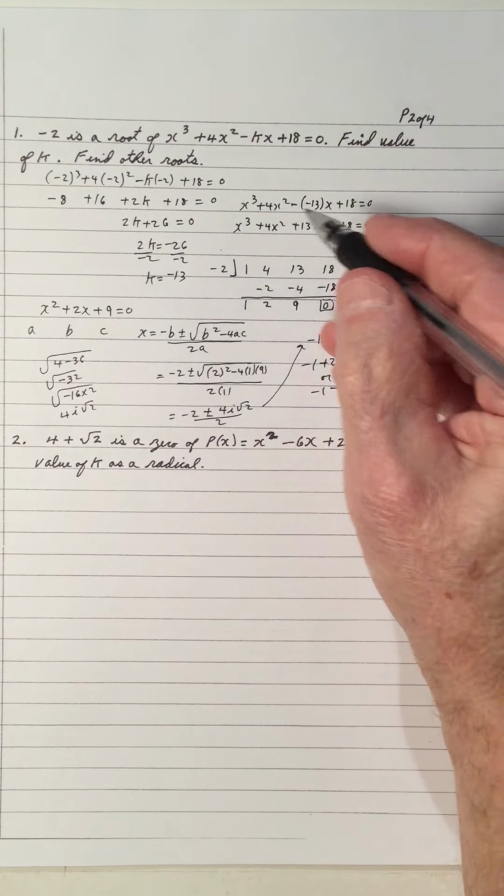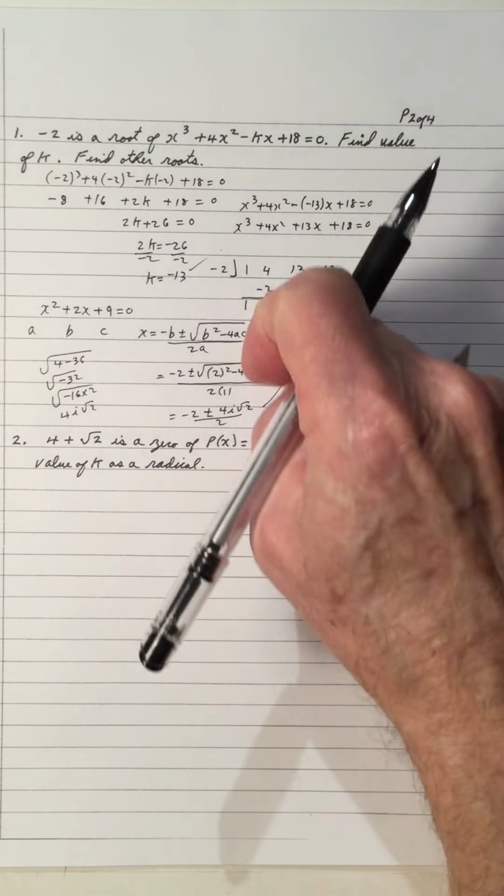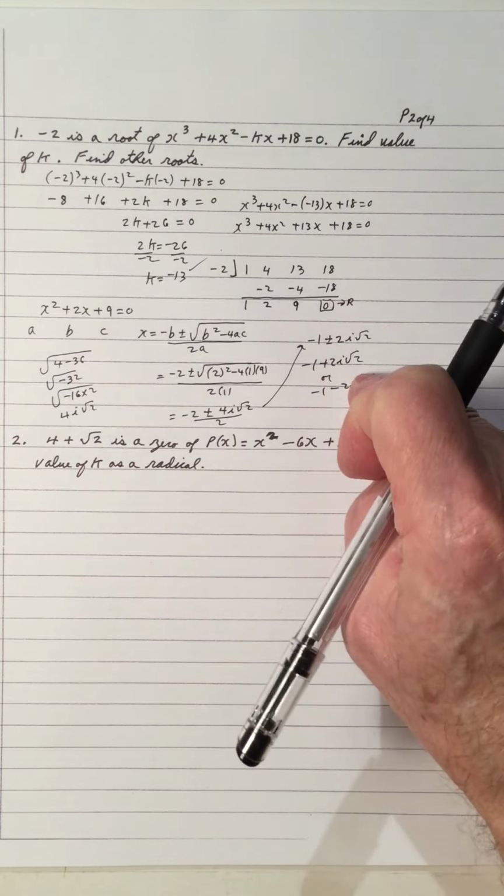So we found the value of k to be negative 13, subbed it into the equation, and did synthetic division to get the depressed equation to come up with these two roots.